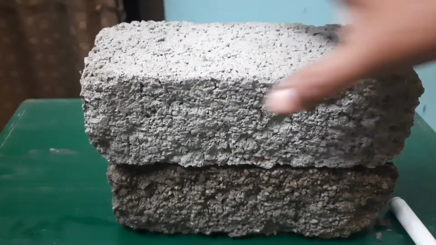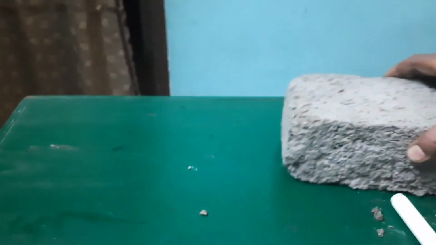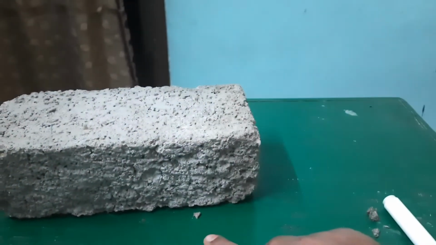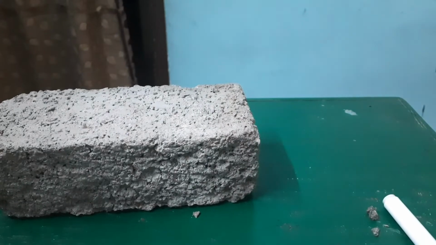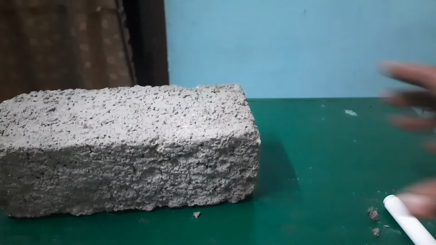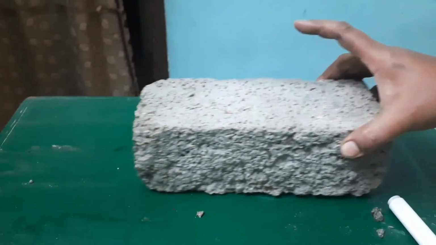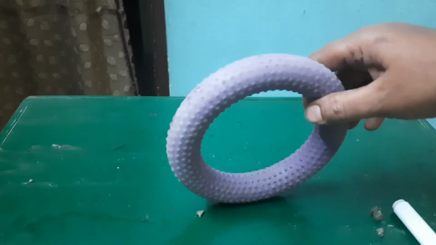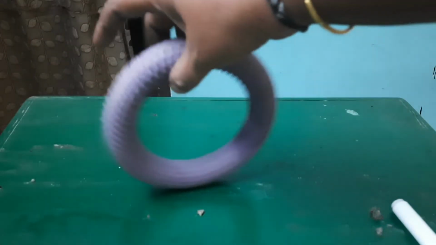Like that, you take one block and see, this is sliding on the surface. Between this surface and this block, which friction is acting? Here this friction is called sliding friction. Then the third one is called rolling friction. See, the body is rolling on the surface. Between this ring and the surface, which friction is acting? Rolling friction is acting. So there are three types of friction.